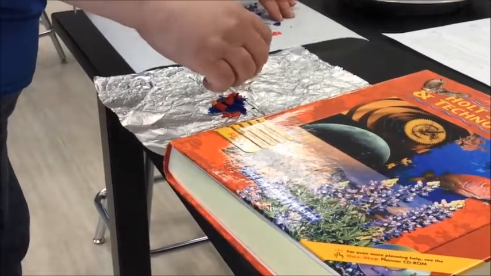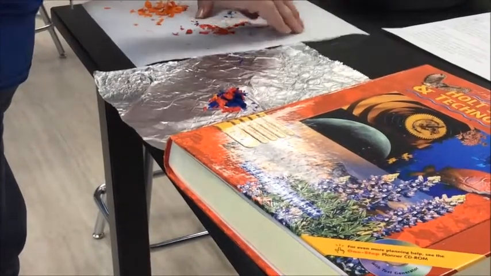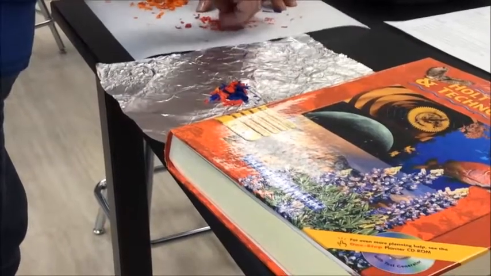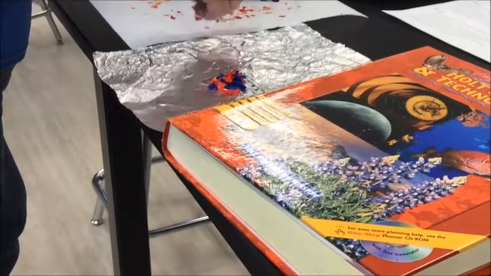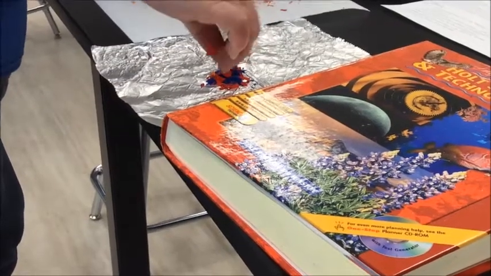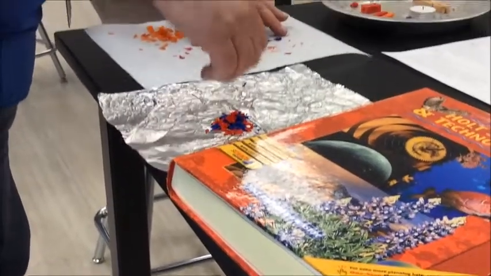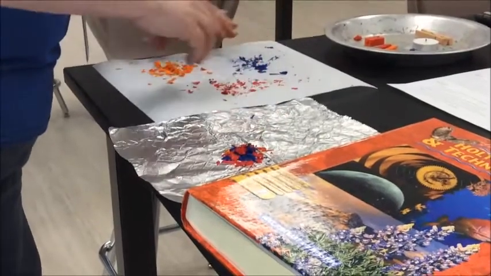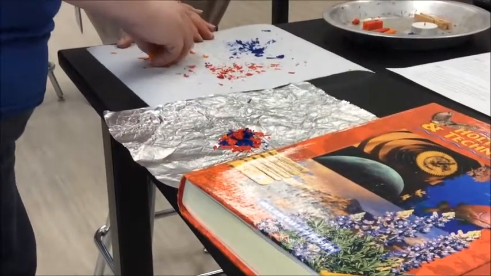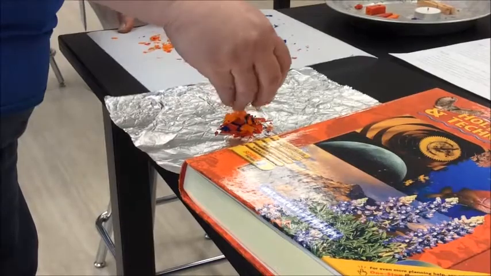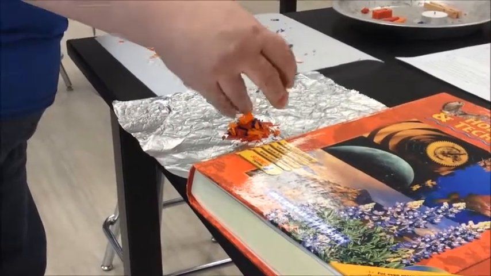Put them on top of each other. And you can see this is kind of messy, and I'm getting crayon all over me and under my fingernails, but it's all for science, so it's a good thing. I would let the person in your group who's not afraid of getting messy be the one to play with the wax.